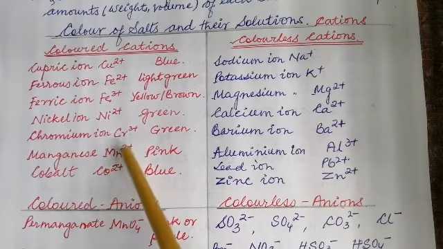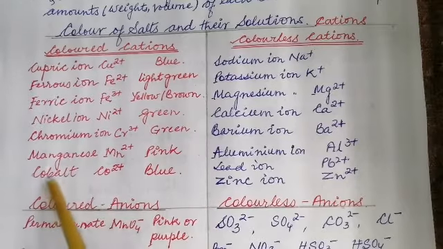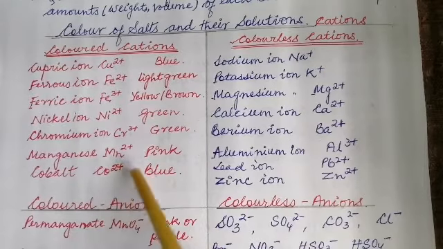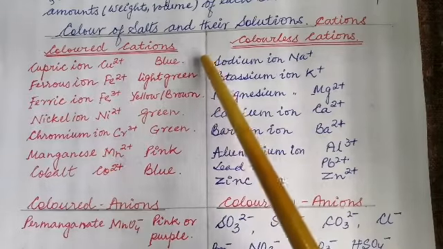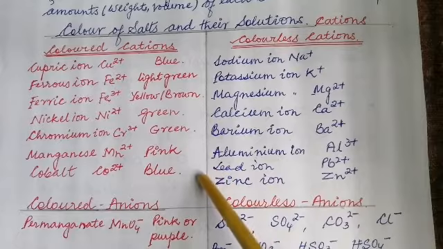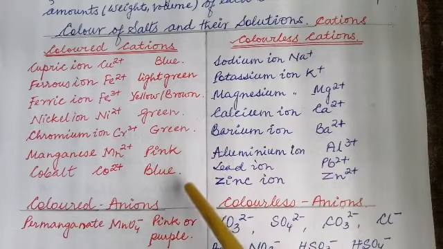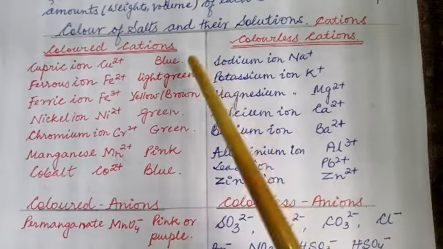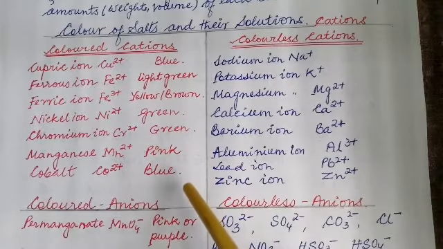Manganese, Mn2+, which is pink in color. Cobalt, Co2+, which is blue in color. Of course, when you are doing the experiments in the laboratory, very soon you will be acquainted with these colors. However, till then you have to memorize the list of these colored cations.